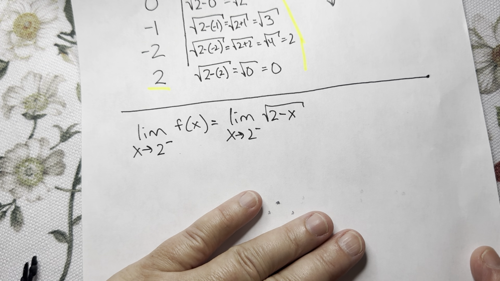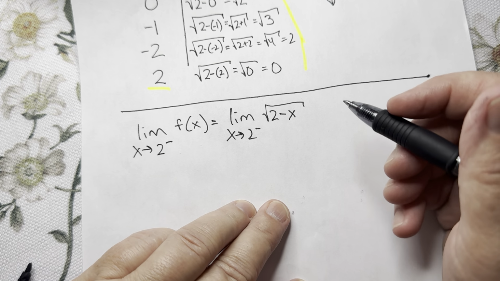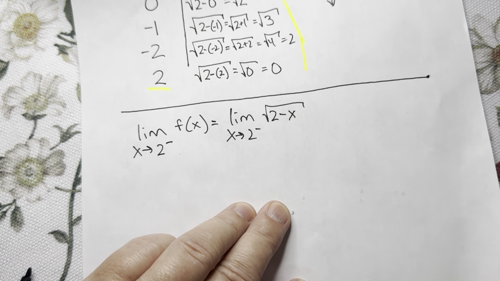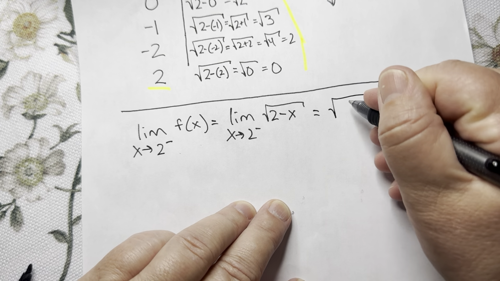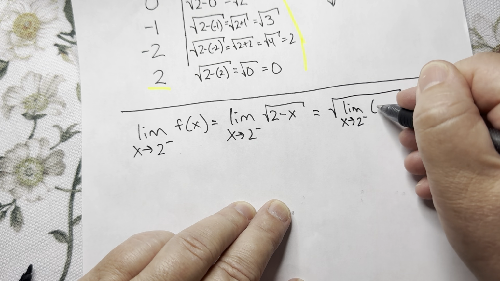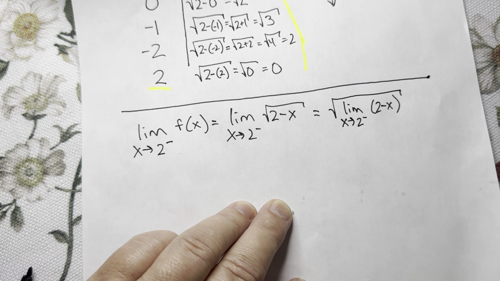Ugh. So the really hard one, what do we do with it? Well, we've got limit laws. The first limit law we're going to use says that if you've got the limit of a square root, or the limit of a radical, you actually have the radical of the limit. So far, so good?